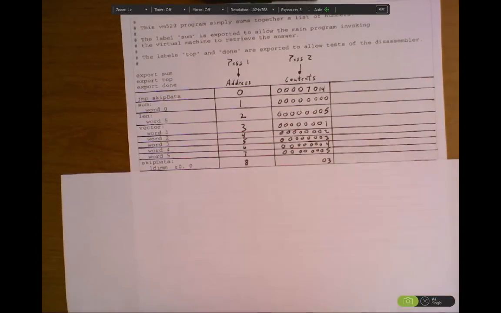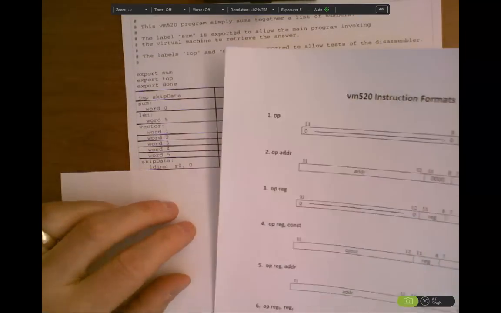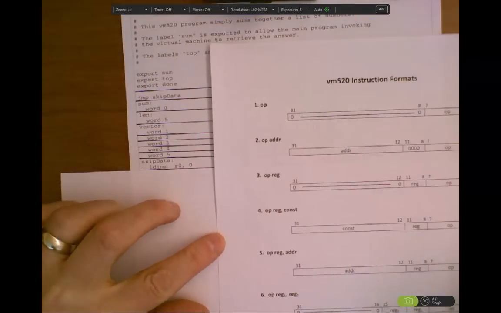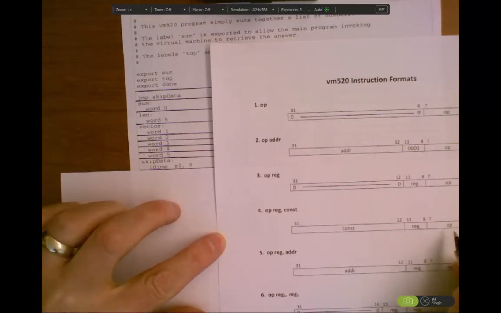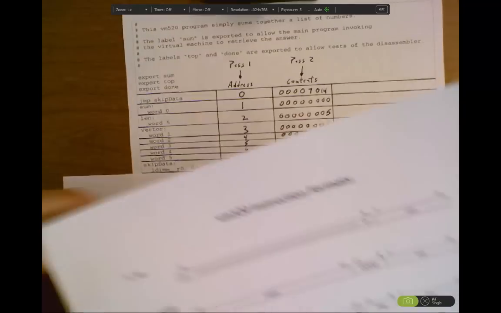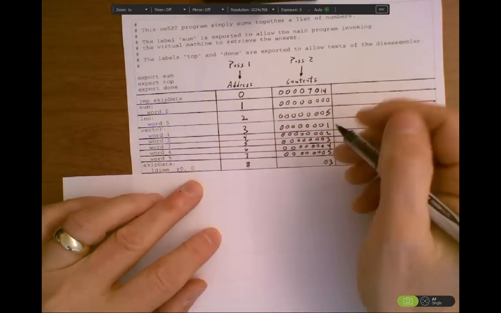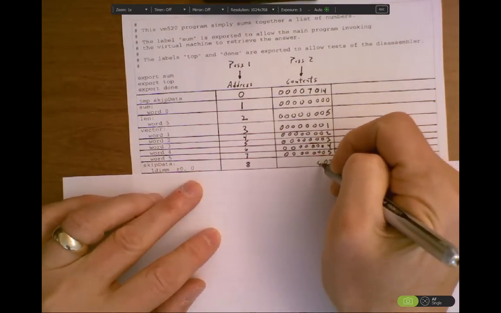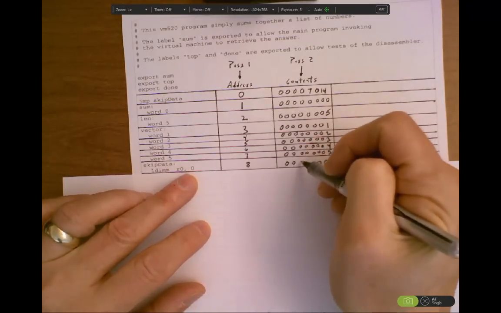Again, let me just show one more of these. I'm going to probably stop doing this soon, but the load immediate is a register and a constant. It's this format here. So the opcode will go here, the register, and the constant will be in the upper bits. So in this case, the register is 0, so I'm putting a 0 in, and in fact the value of the constant is 0, so all these upper bits are 0 too.